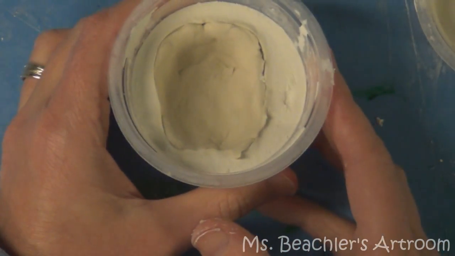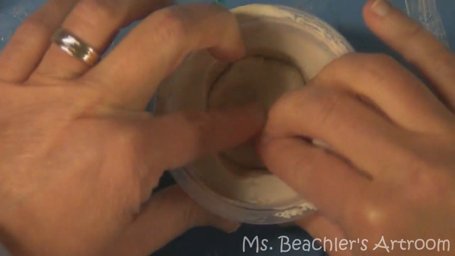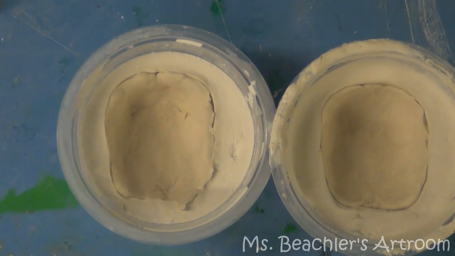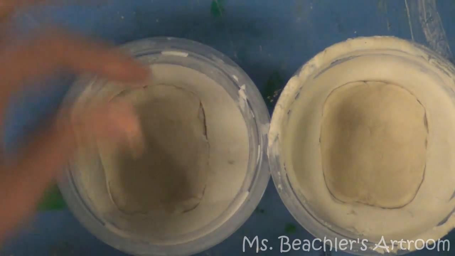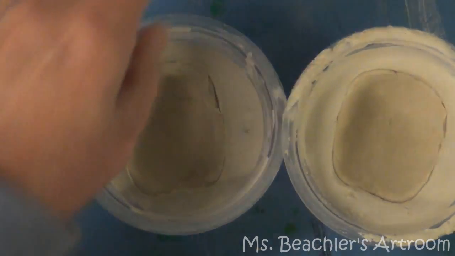Okay, and then that will dry. Then I'll do the same thing to the back of the head. Okay, and then you might need to let that dry for a couple of days, or at least probably a little bit over a day. But it really depends on how humid and warm the environment is.